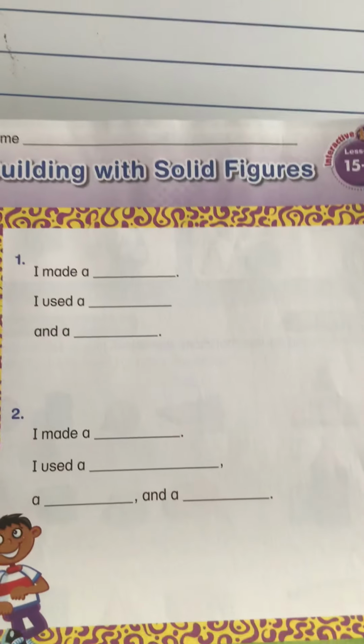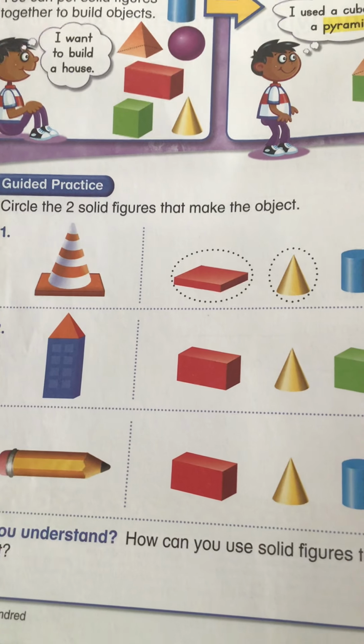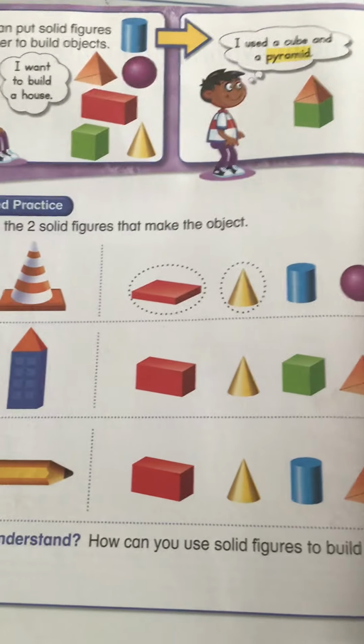And that's all it was asking us to do on the front. You don't have to do anything. If you wanted to try to draw a picture of something using your shapes, you could do that. On the inside, it says, circle the two solid figures that make the object.